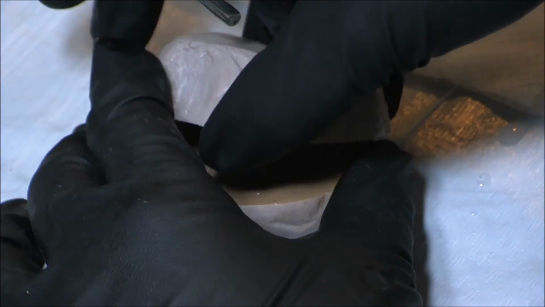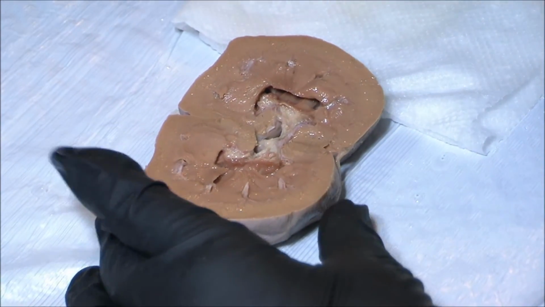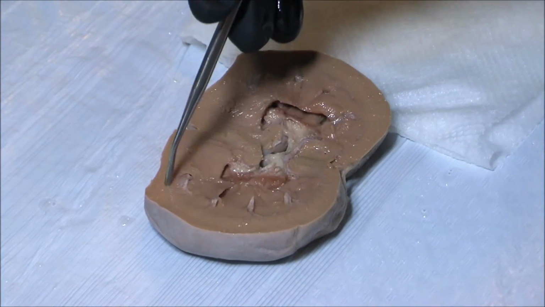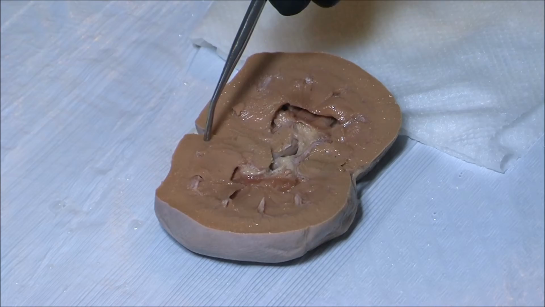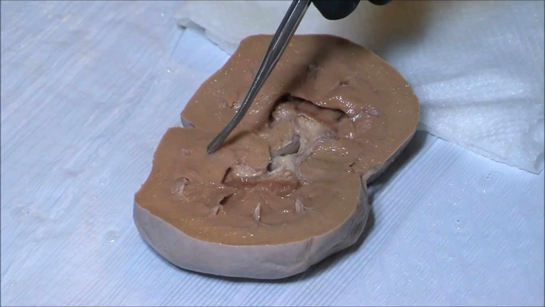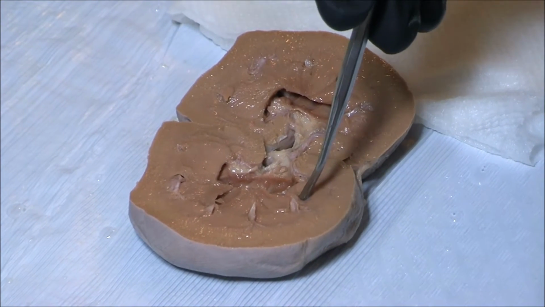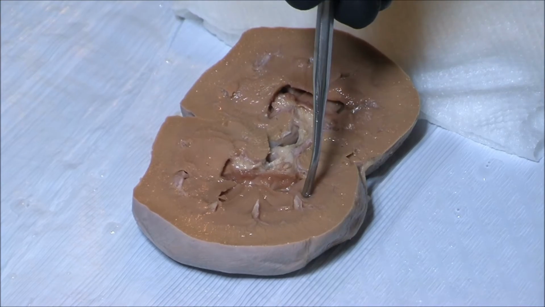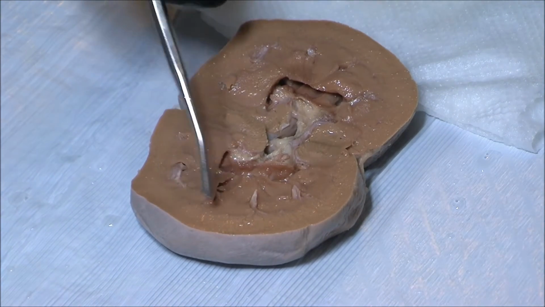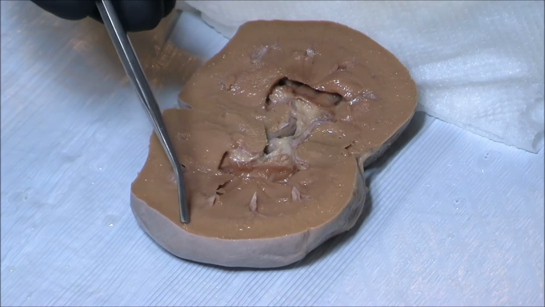As we open it up, we can examine the internal anatomy. We have the outer area called the cortex. It is slightly lighter than the renal medulla or medullary area. The glomerulus is a structure inside of a renal corpuscle which exists in the cortex. We cannot see them. However, they would be here.